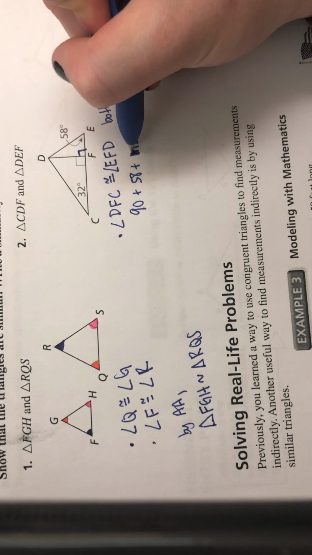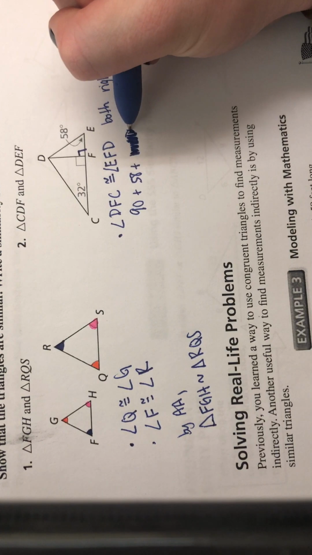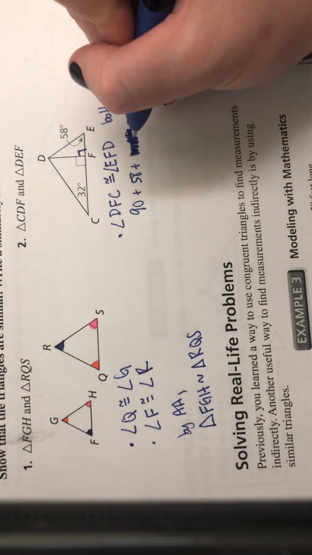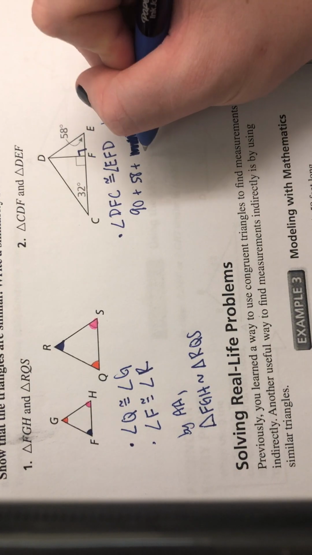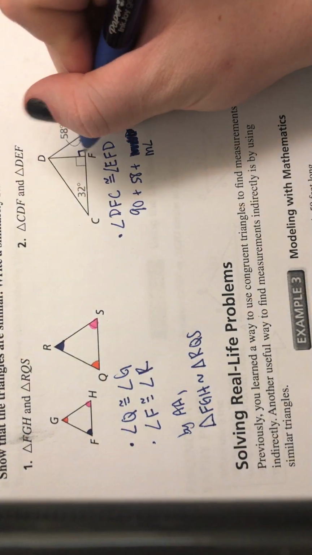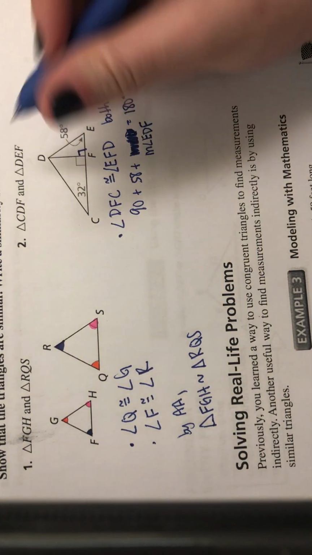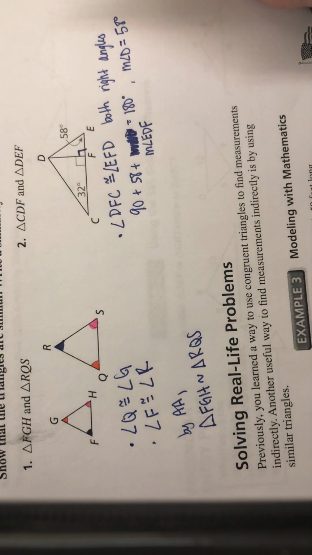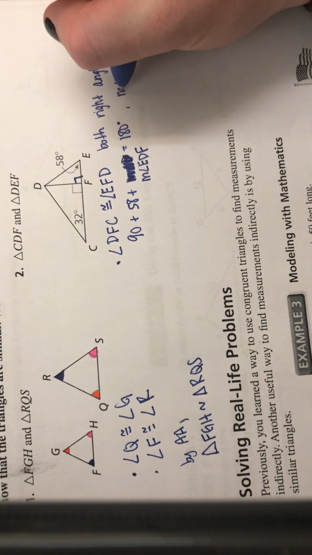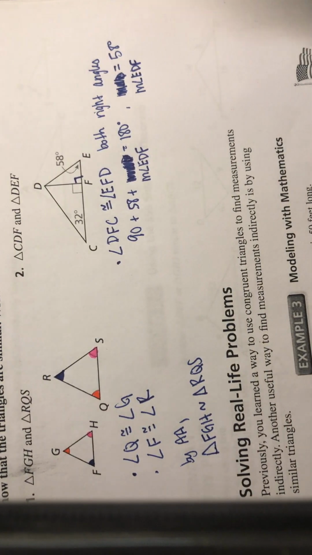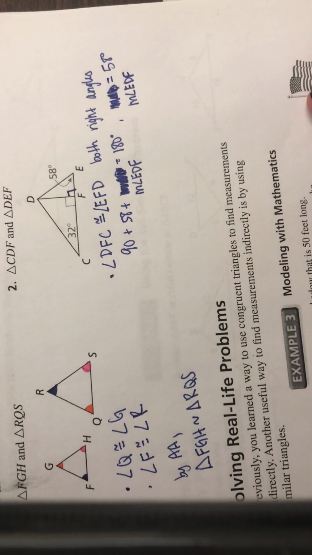I can't write just the measure of angle D, so I'm going to cross that out. This is why we use pencil in math. I need to call that the measure of angle EDF, because if I just said D, you wouldn't know which triangle I was talking about. So again, fix this one: the measure of angle EDF. That looks much better.